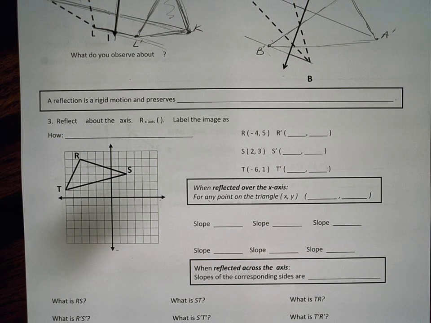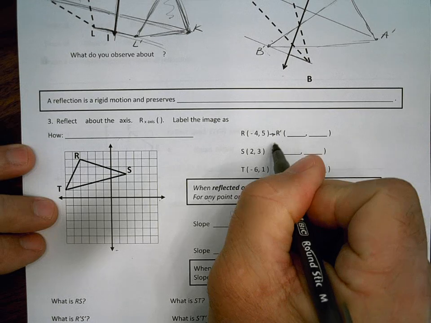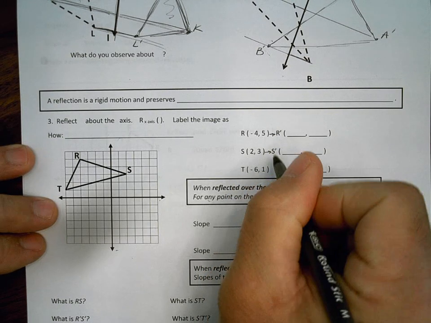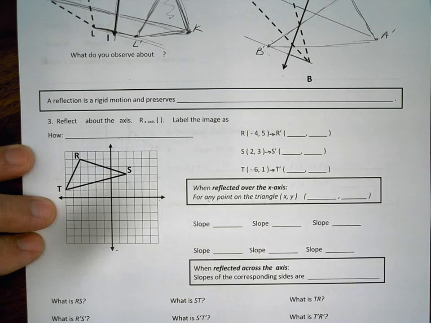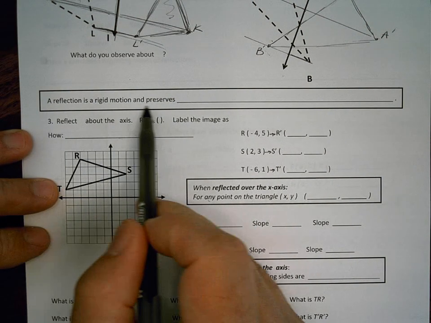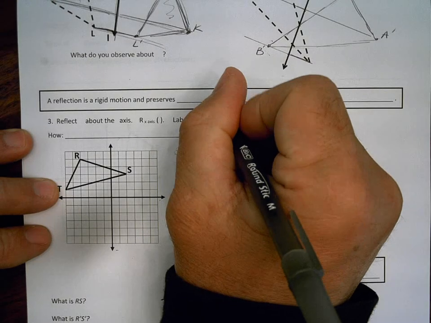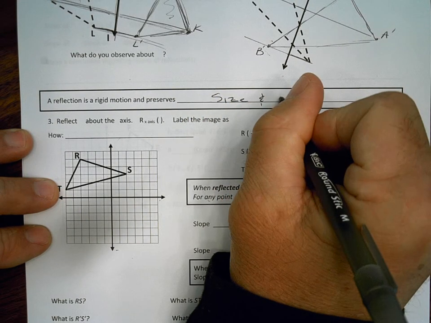All right, so what we're going to do here is when we do our rules, we're going to stick to this basic rule writing like this, where we start with the beginning, the original, and what we're going to end up with. Okay, so let's see what we're doing. A reflection is rigid motion and preserves size and shape. Going to be very important here for us.